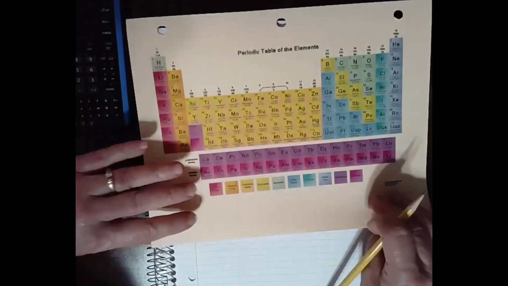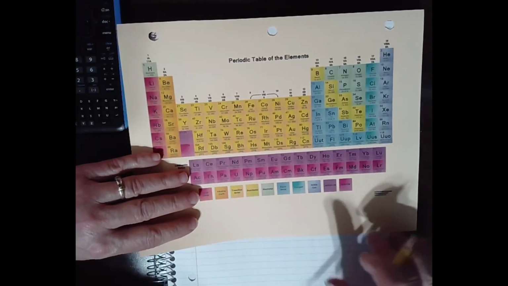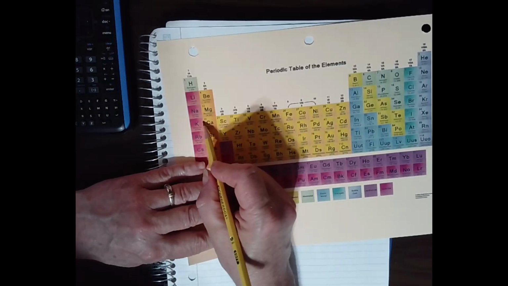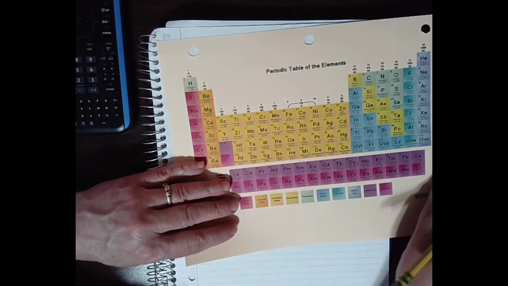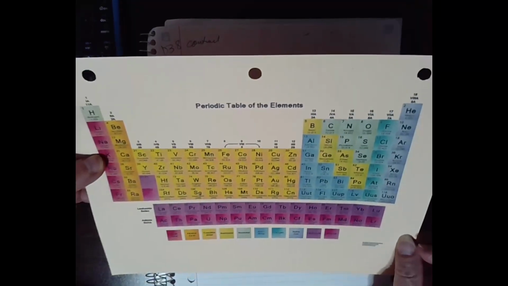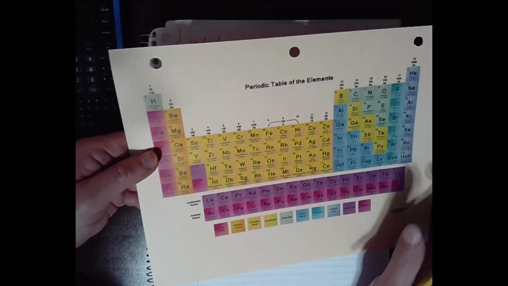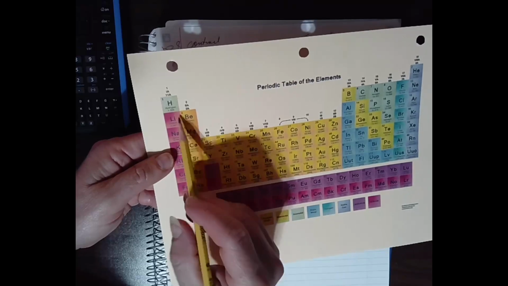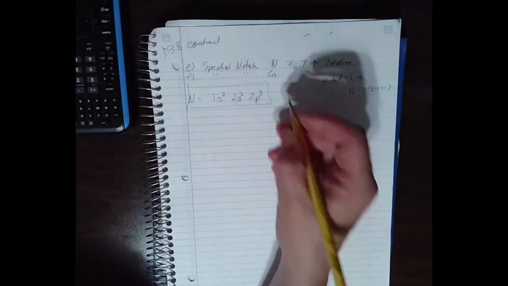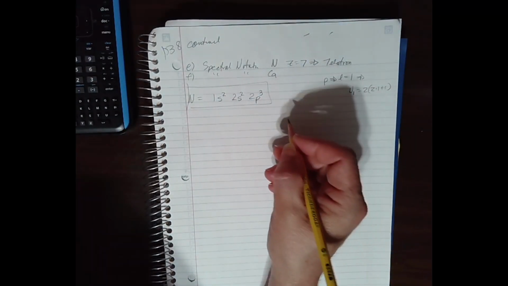How about calcium? Where is calcium? Over here. So calcium has atomic number of 20. All right, and just looking, we can kind of see that it's going to go all the way up to the N equals 4 shell, but we'll go ahead and practice here.